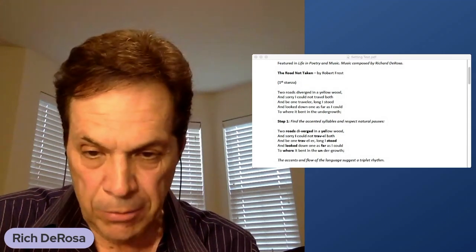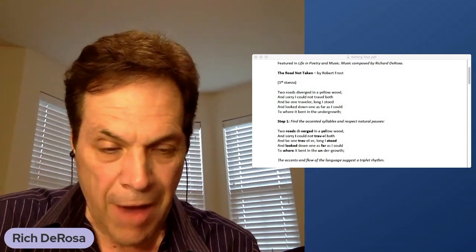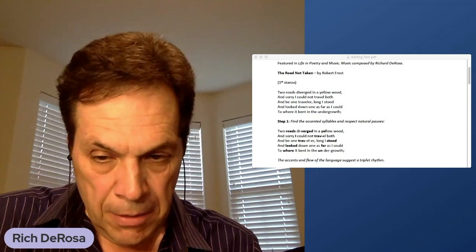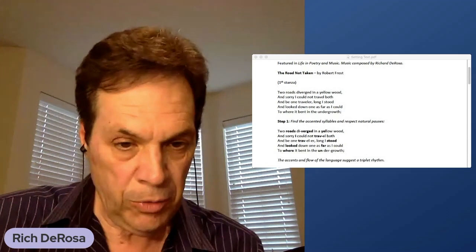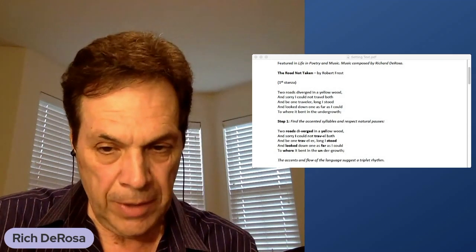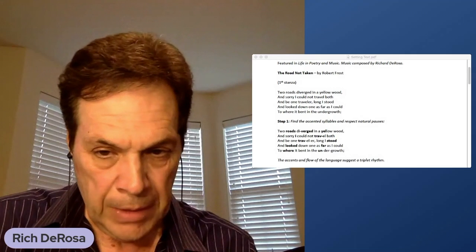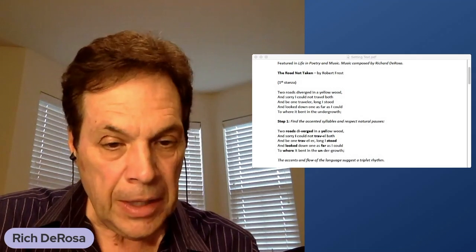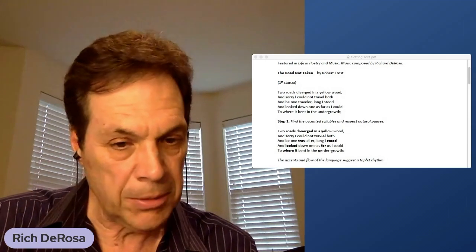And you can see, looking at undergrowth, why the hyphenated word is important, because often one of those syllables is going to be stressed. In undergrowth, it's the first syllable. In traveler, it's the first syllable. In diverged, it's the second syllable, etc.